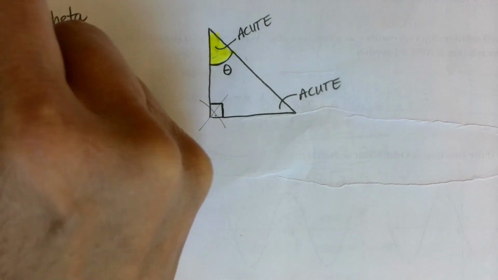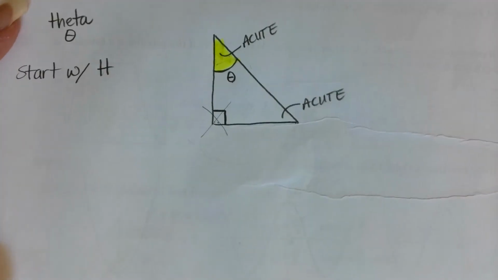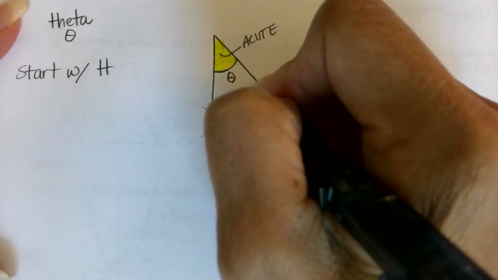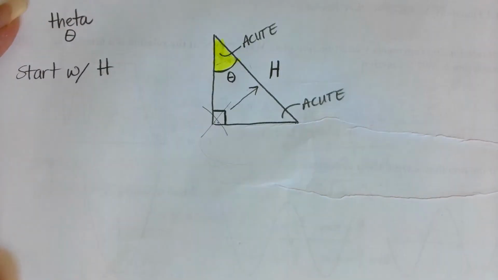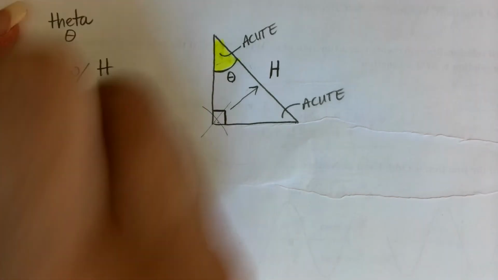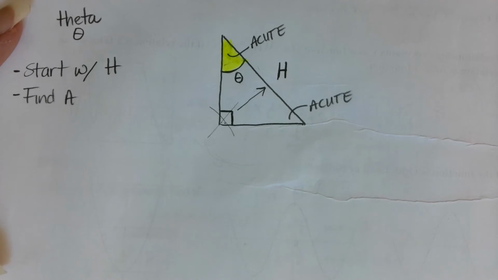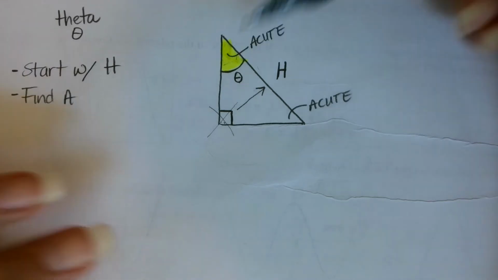I want you to always start with hypotenuse. Always start with hypotenuse, because it's the easiest. It's always across from the 90-degree angle. So I'm going to label this side as my hypotenuse. Okay? Now, next, you are going to find your A. And the reason I want you to find your A is because the acute angle that you are standing at will always be made up of two sides, the adjacent side and the hypotenuse side. What do I mean by that?